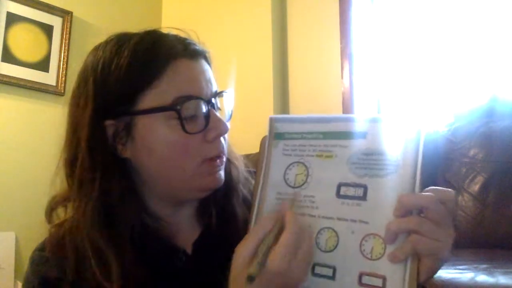It says you can show time to the half hour. 1 half hour is 30 minutes. These clocks show 2:30. So here you can see our hour hand is pointing in between the 2 and the 3. Our minute hand is at the 6. And you can see how it's shaded in yellow, showing you that this is 2:30.